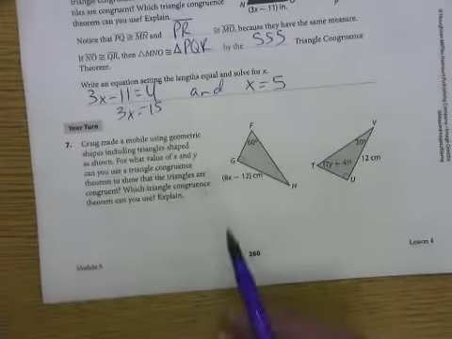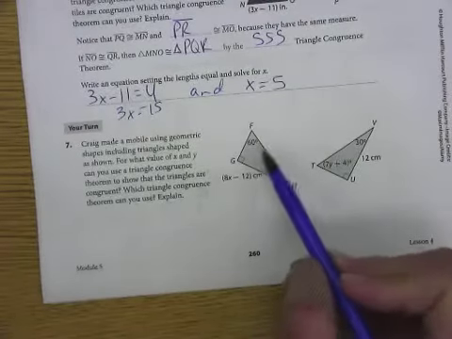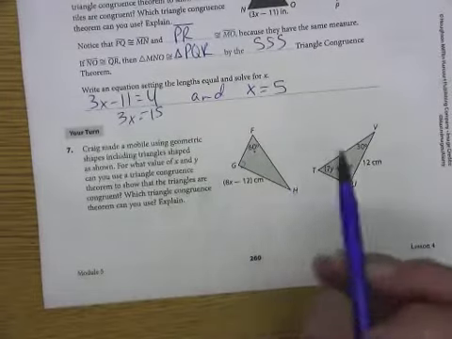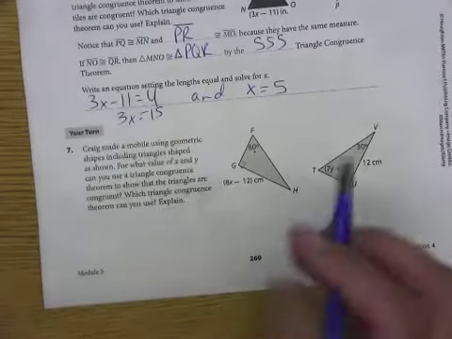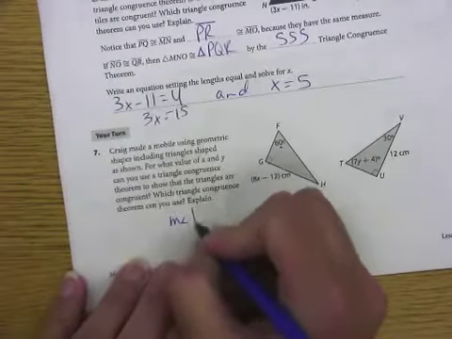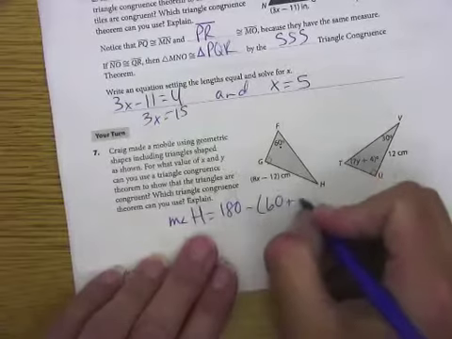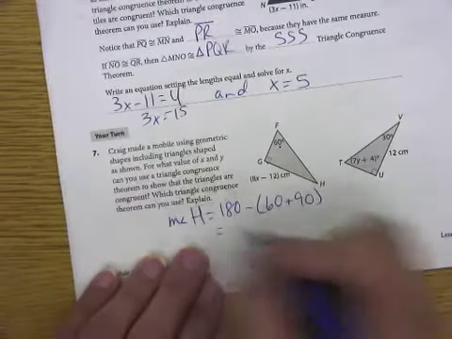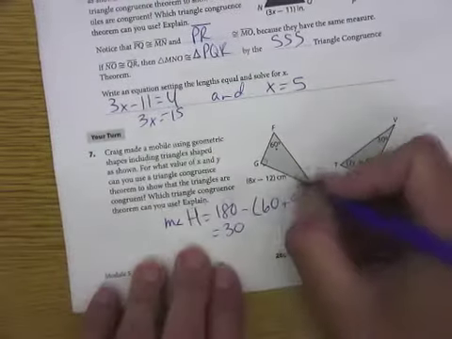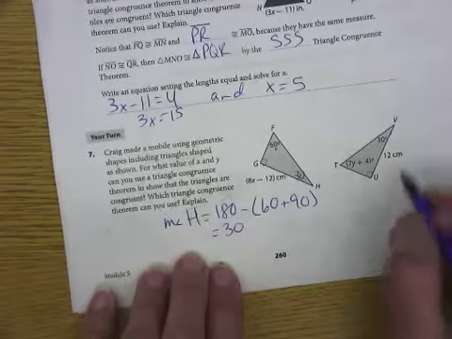In this last example, we have these two triangles. We have that this angle is 60 and this angle is 90. So we can use the triangle angle sum theorem to find the measure of angle H. The measure of angle H will equal 180 minus 60 plus 90. So that means that the measure of angle H is 30. Well, that's convenient. I have a 30-degree angle over here.